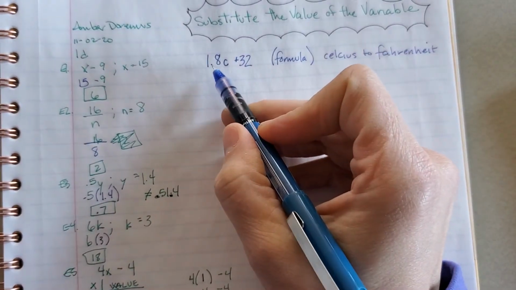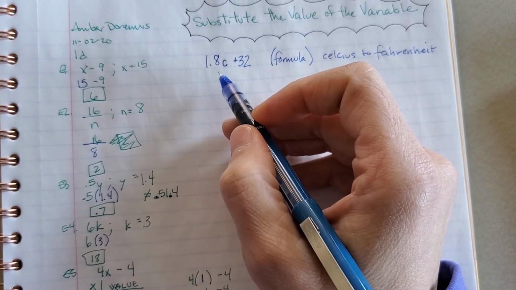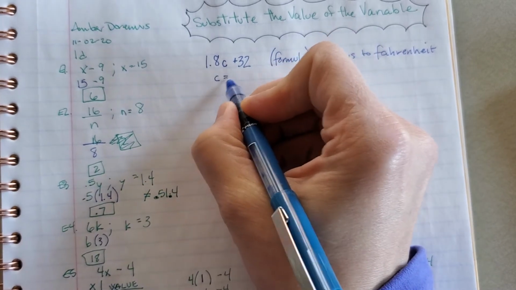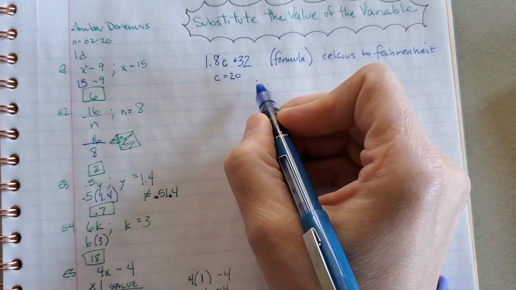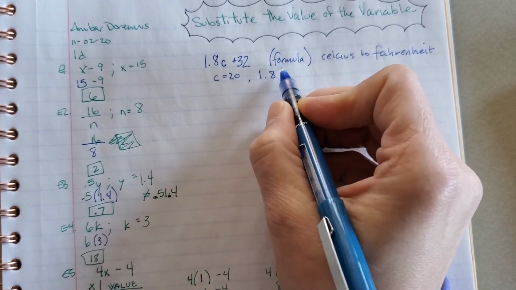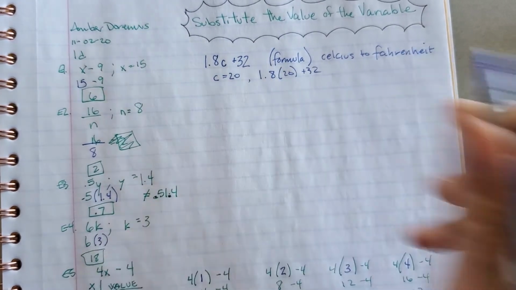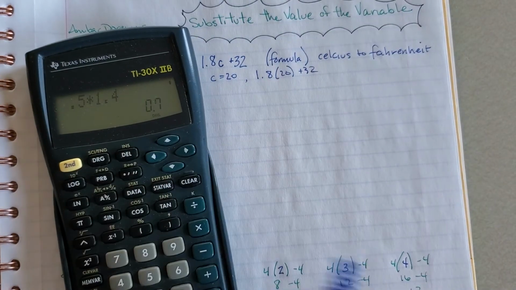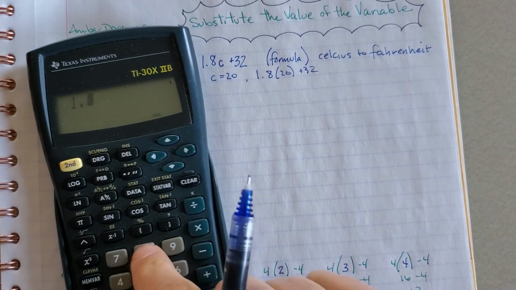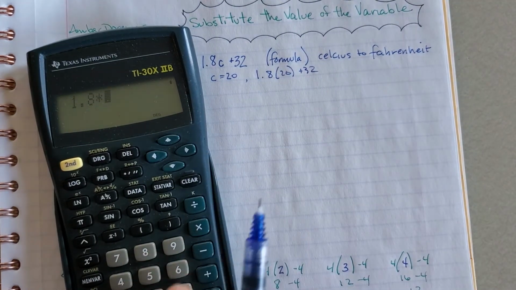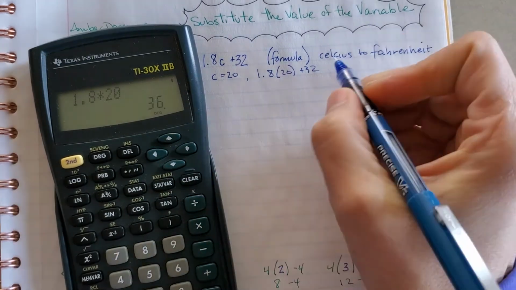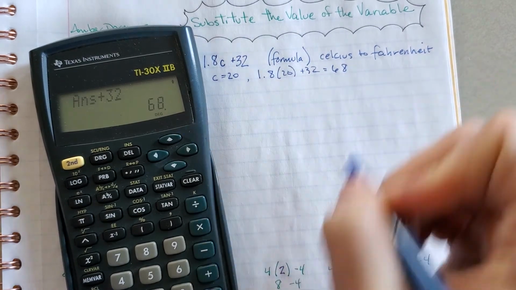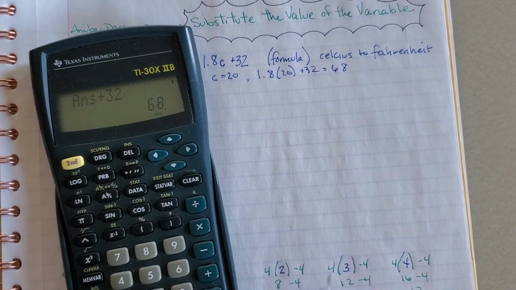Okay, so now if you know that it's 20 degrees Celsius outside, substitute the value of the variable. So if you think that Celsius is worth 20, then we're going to take 1 8/10 times 20, and then we're going to add 32. And Miss D, there's the decimals again. I'll say, no worries, guys, because we have a calculator. 1.8, remember number next to a parenthesis means multiply, times 20 degrees Celsius. Oh, add 32. Equals 68 degrees Fahrenheit. That sounds a little chilly.